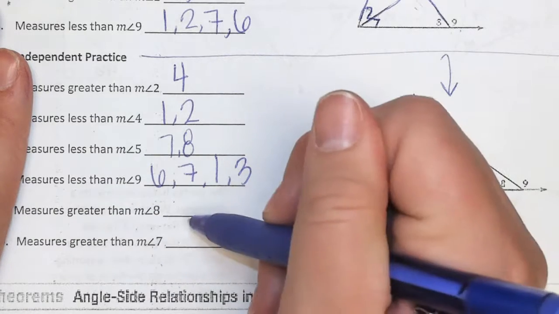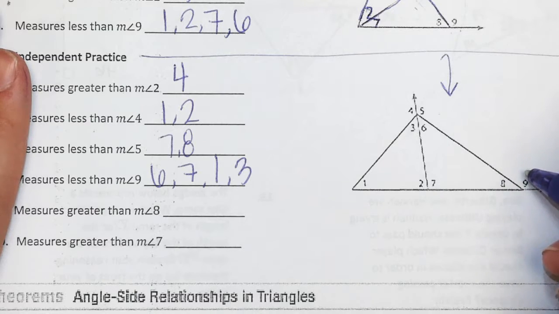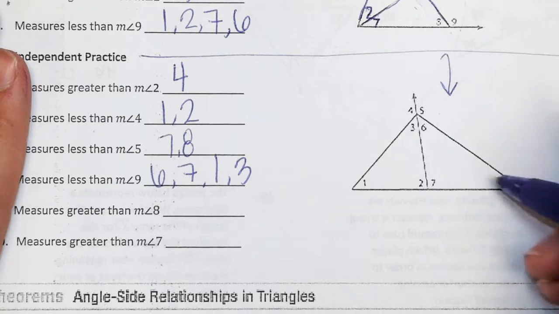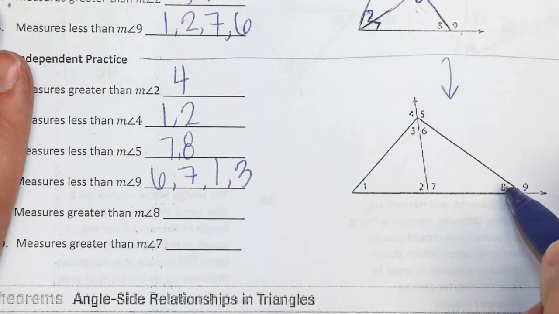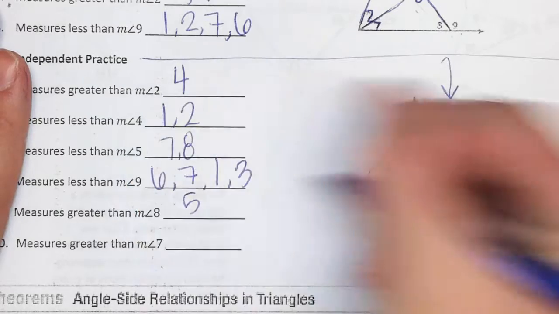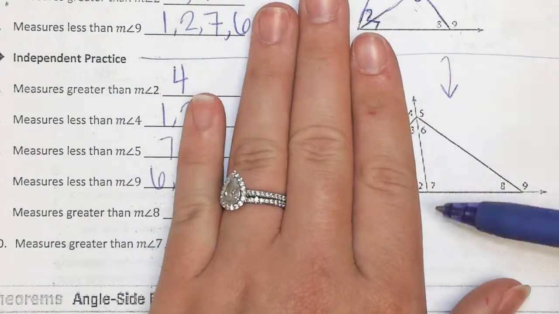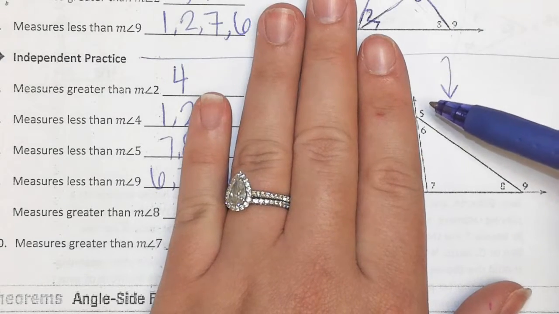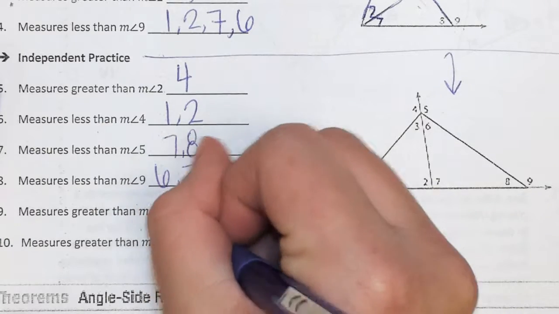Okay, what's greater than 8? Well, here's 8. I can't use 8 to find 9. I mean, technically I could by linear pair, but not using this theorem. So where can I use 8 to find an outside angle? Just on 5. Just on 5. And then what's greater than 7? Well, can I use 7 to find 5? Can I use 7 to find 9? So I would put both of those.